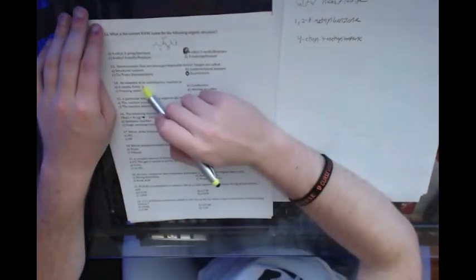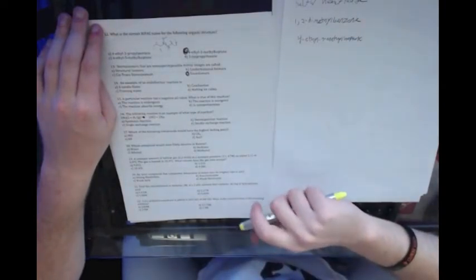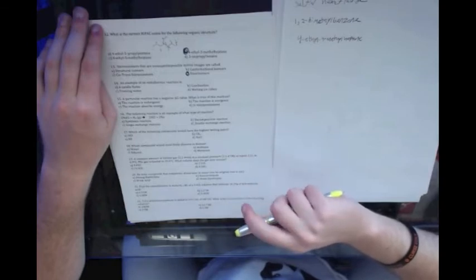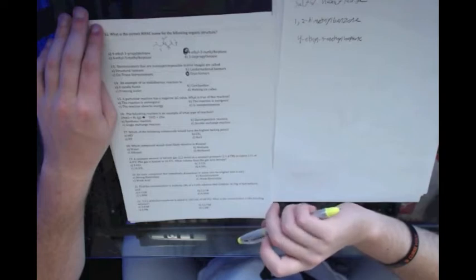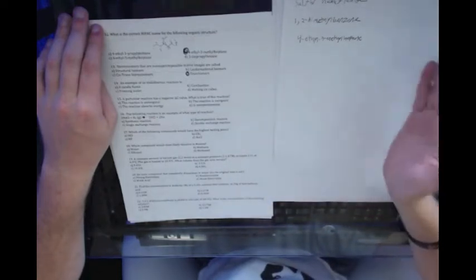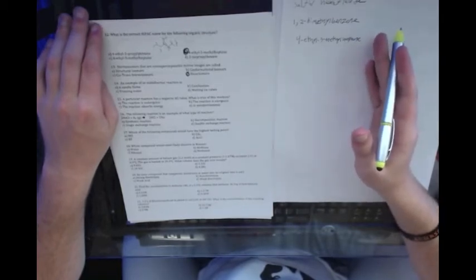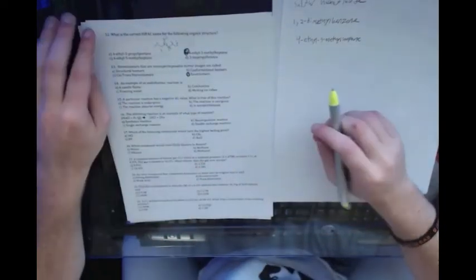This is a tricky question, the next one. An example of an endothermic reaction is what? A candle flame, combustion, freezing water, or melting ice cubes. So, we got to think about this one. An exothermic reaction is something giving off heat to the environment, right?